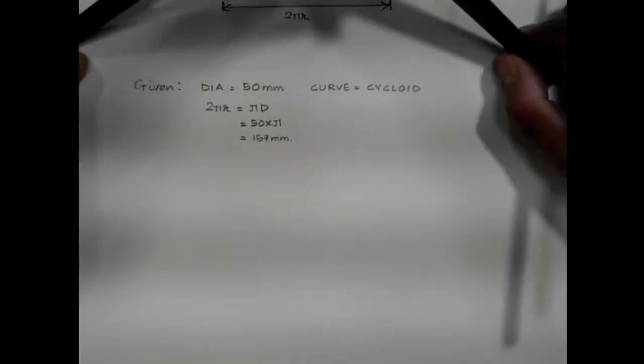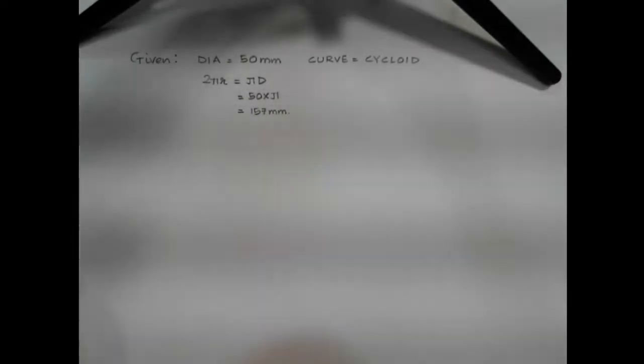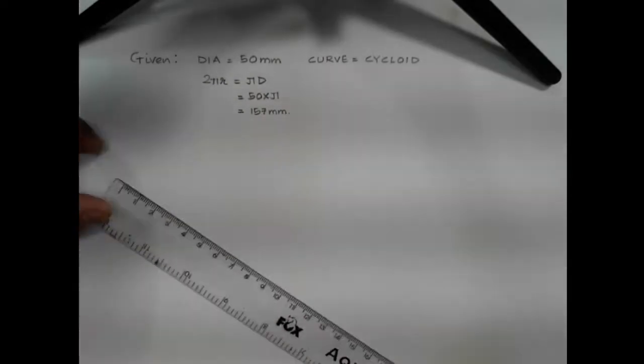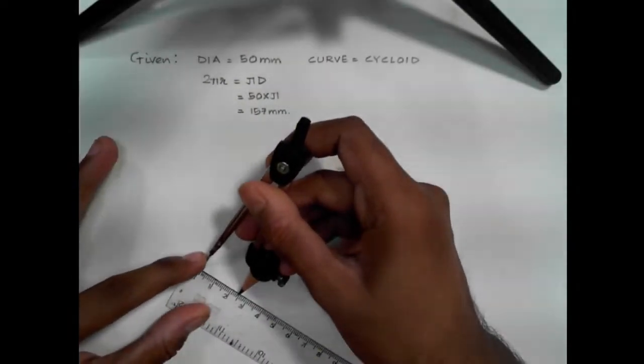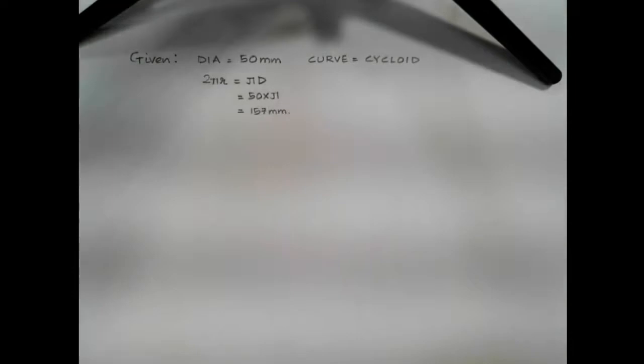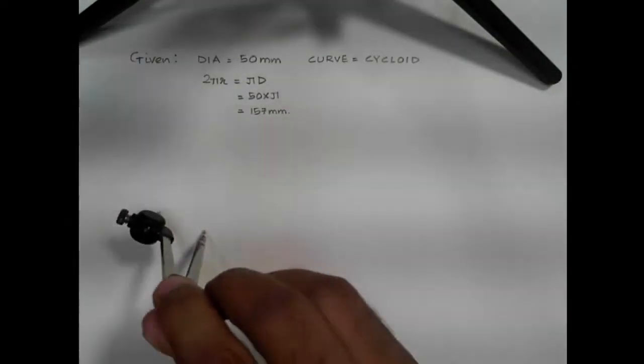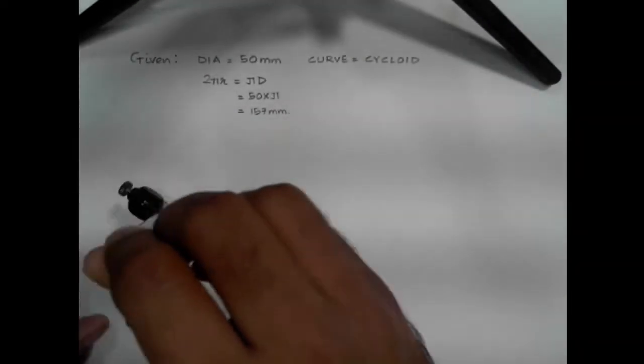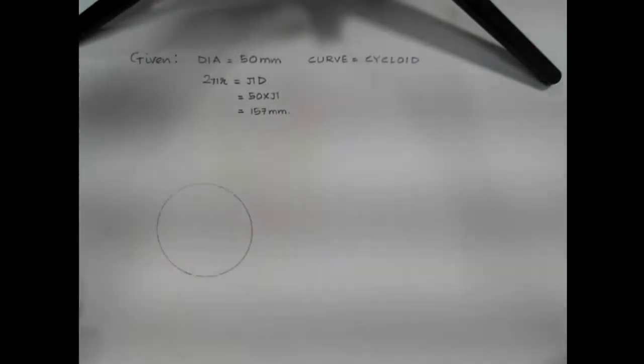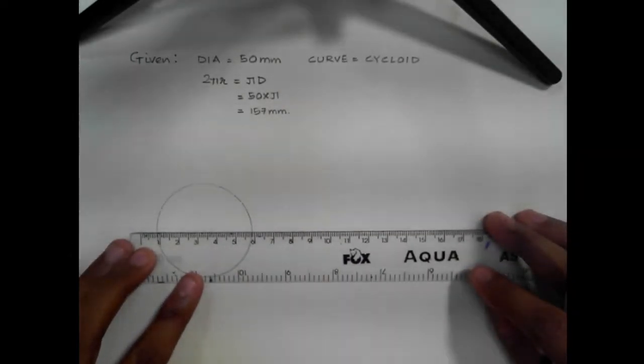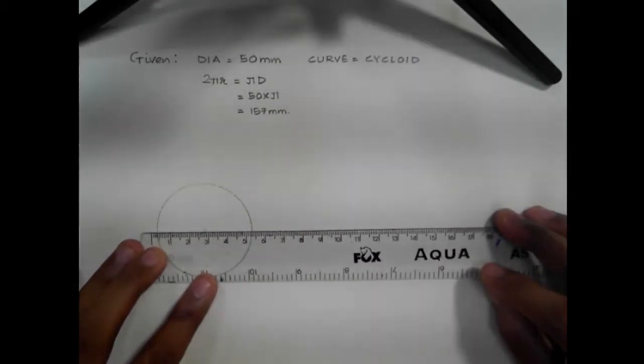Now let us see how we will be drawing this particular curve. First, we have to take the radius as 2.5 cm, right? So we draw a circle of 2.5 radius. Then we draw the diameters.